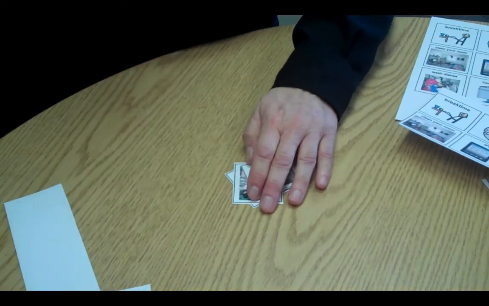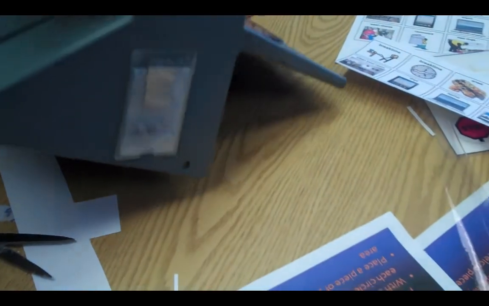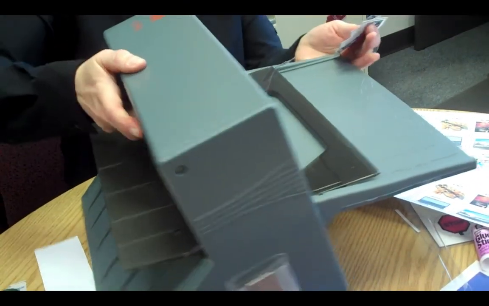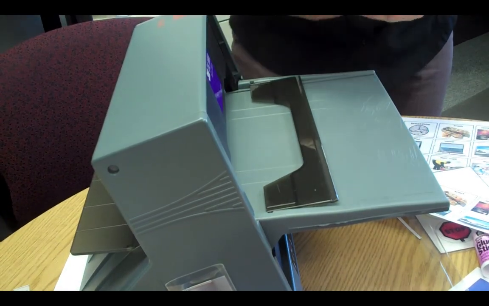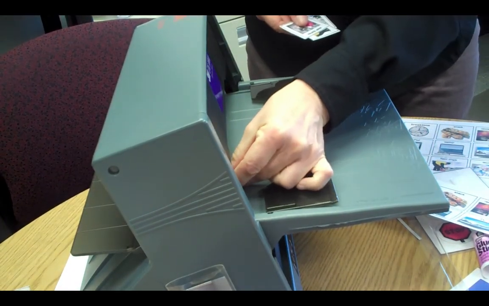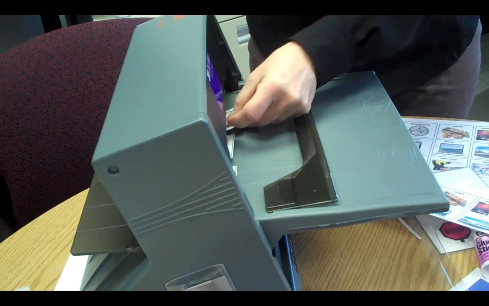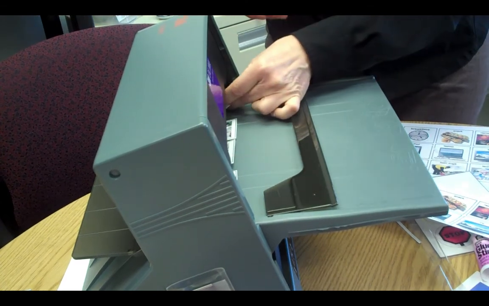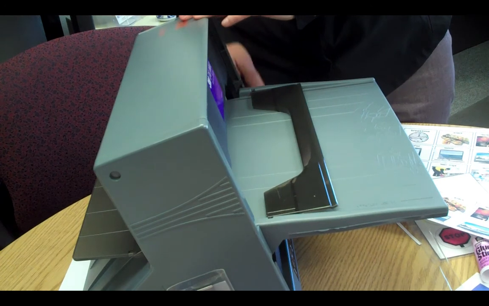So I'll bring that laminator back up here. Slide these pictures here under the plastic. Run through.